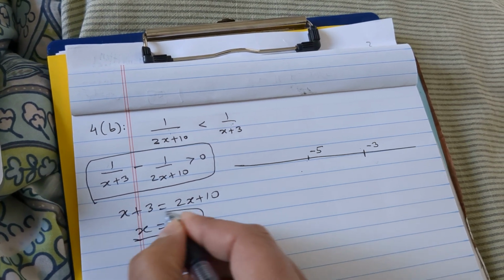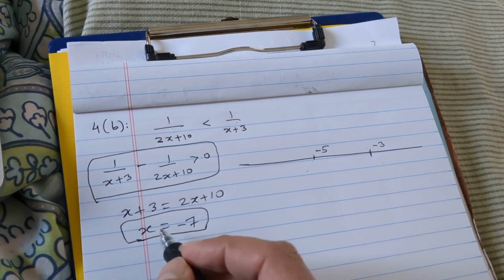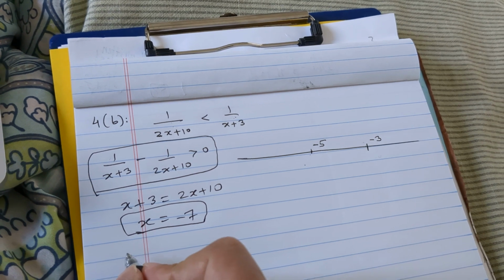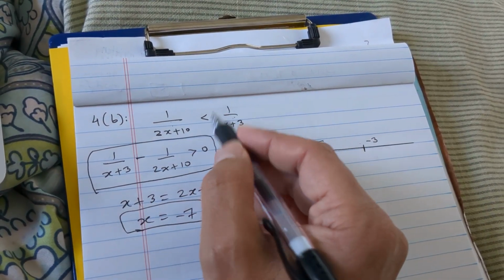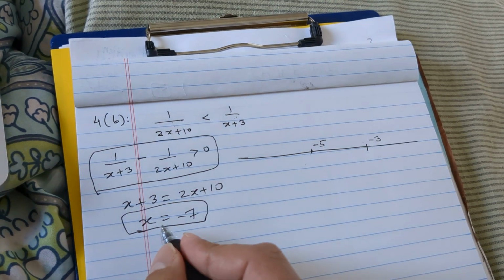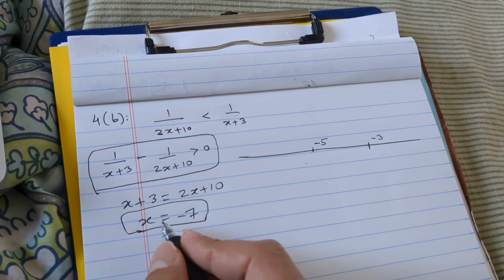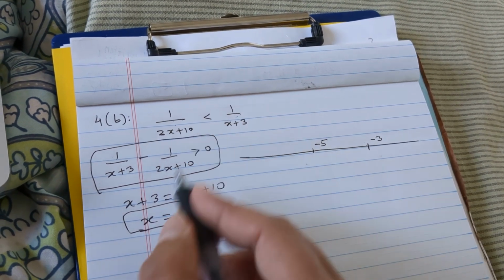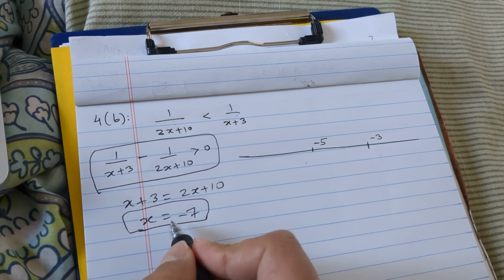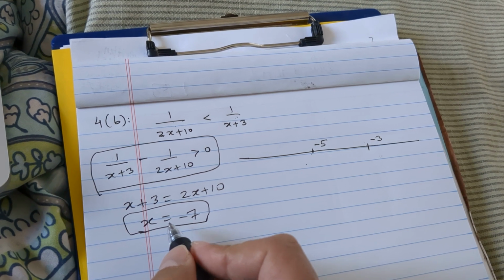So this is also an interesting point. This is where these two curves will intersect. Whatever the curves are for this and this, they will intersect at this point and no other point. This is important to understand. These two curves will intersect at this value of x and no other value of x.